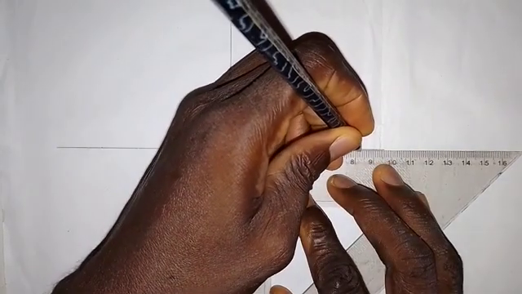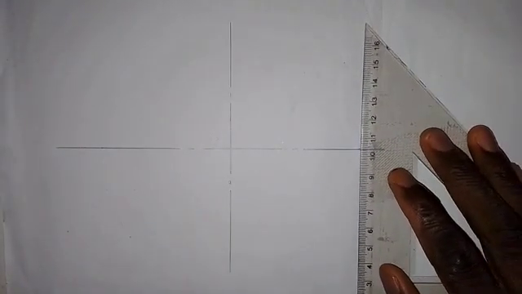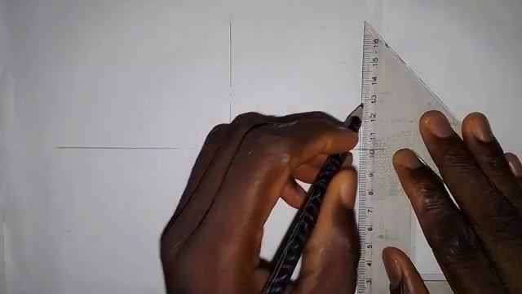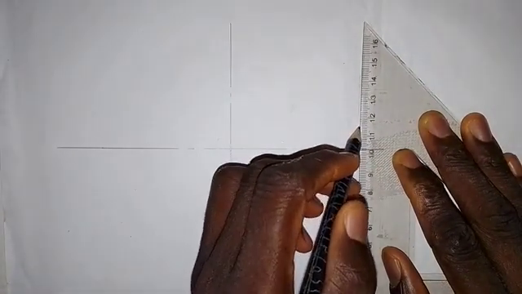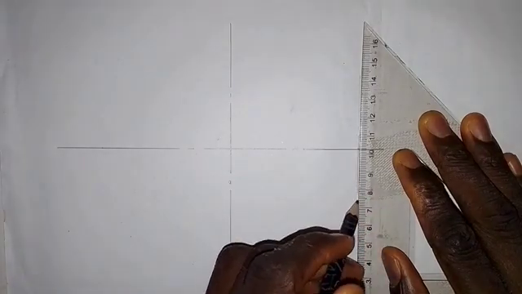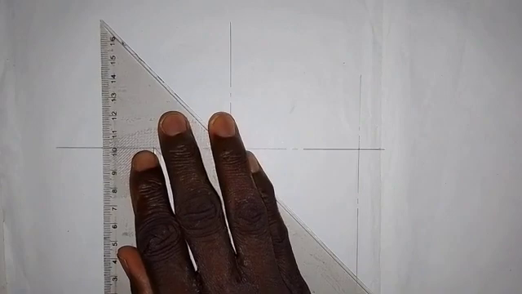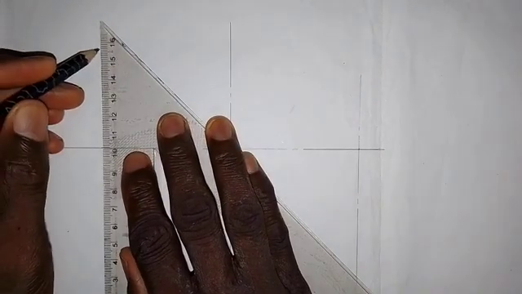So this is 72 millimeters. I'm going to draw a vertical line at this point. It's a vertical center line at this point. Also, I will draw a vertical center line at this point here.